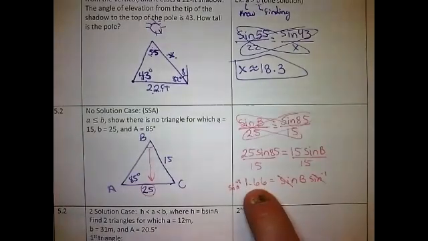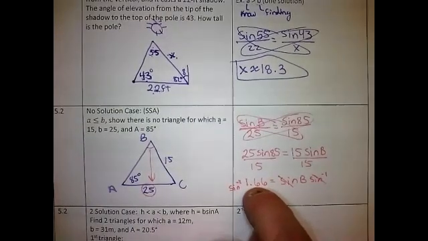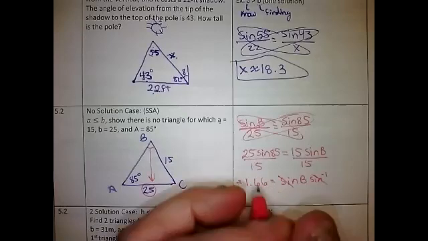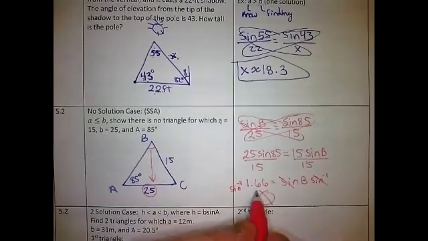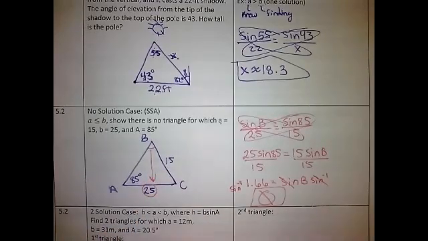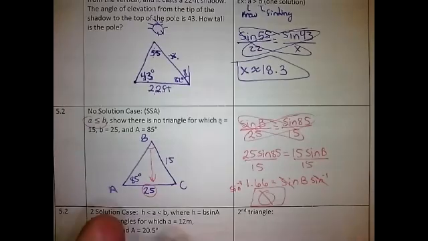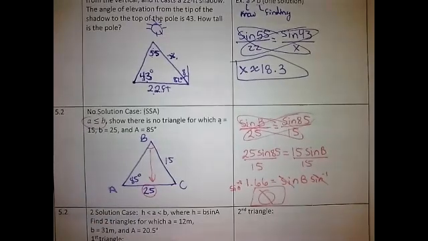We cannot have the sine of a value bigger than 1. So in this case, there is no solution. In other words, there are no triangles that can fit these measurements. Once again, I don't memorize this; if I get an error, then I know there's no triangle that can fit this case.